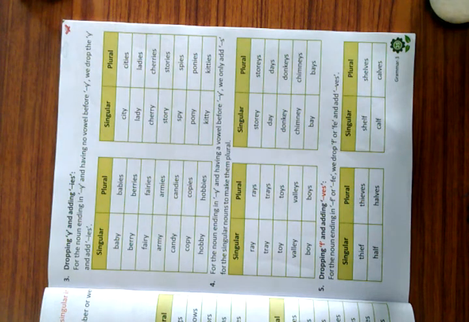For example, baby, b-a-b-y. The last letter is y, and before y you can see b. Is b a vowel? No, b is a consonant. So that is why you have to drop y and add ies. Similarly with berry, the last letter is y and the letter before y is r, which is not a vowel, so you have to drop the last letter y and add ies.